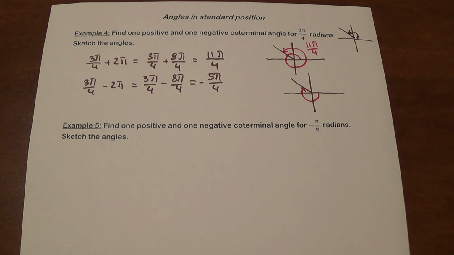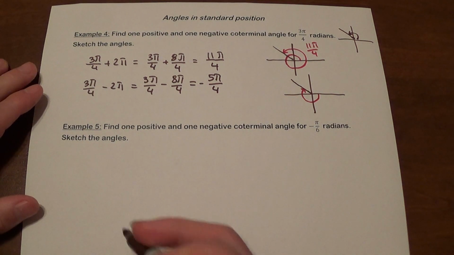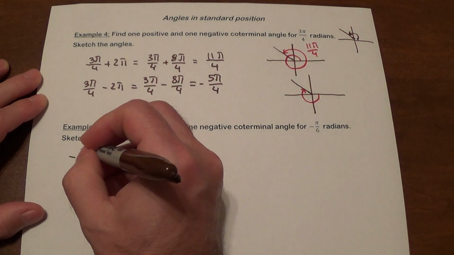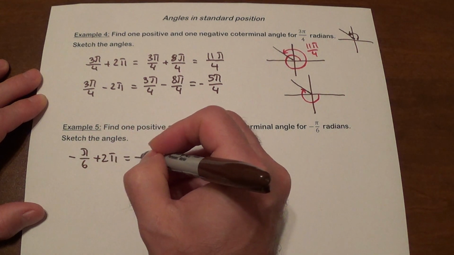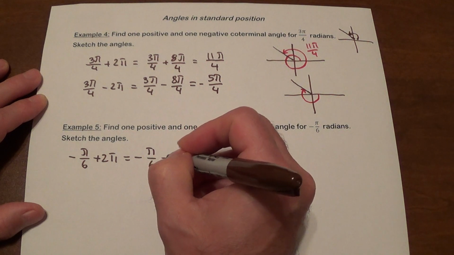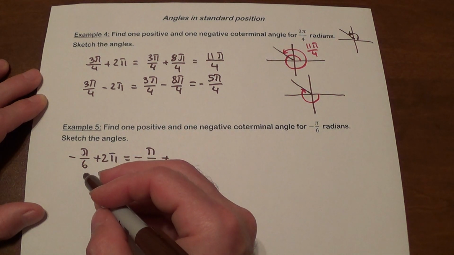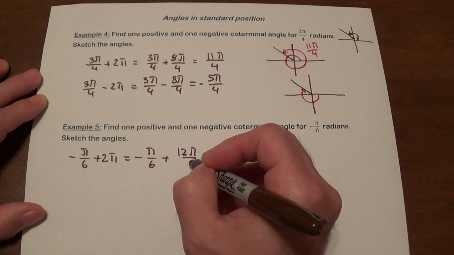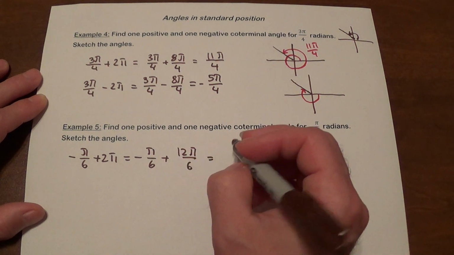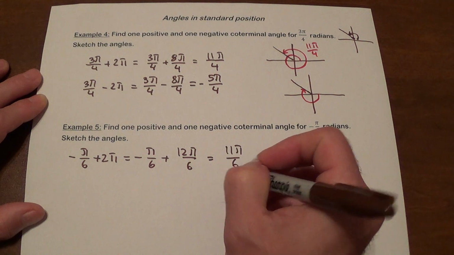Right. In our last example, find one positive, one negative coterminal angle for negative pi over 6. So let's start by adding 2 pi. So it's negative pi over 6 plus, to make 2 pi into a fraction with 6 in the denominator, that will be 12 pi over 6. So negative pi over 6 plus 12 pi over 6 is going to be 11 pi over 6.